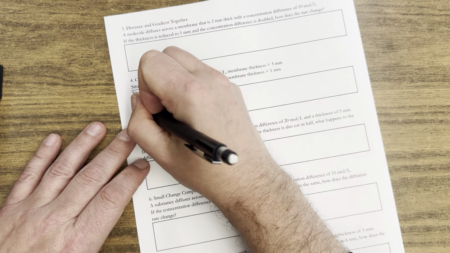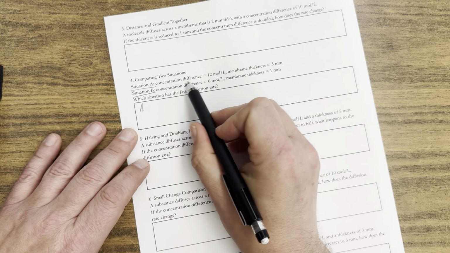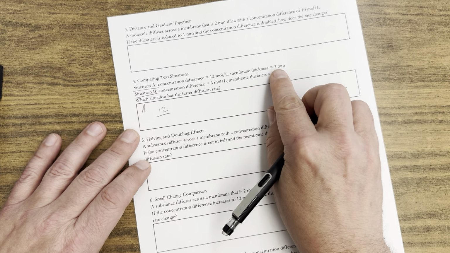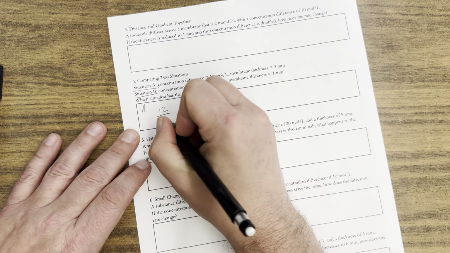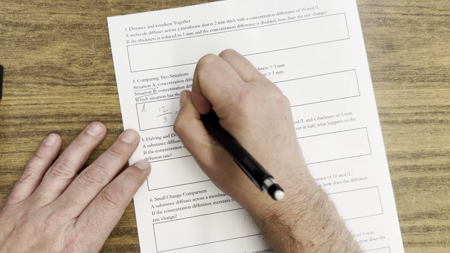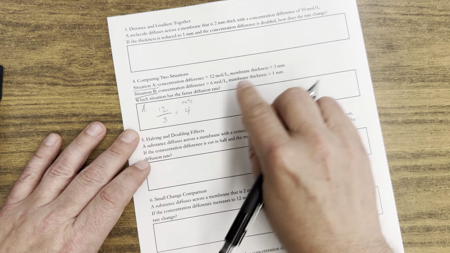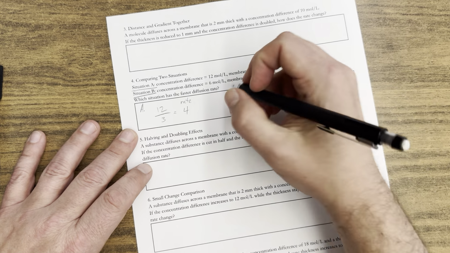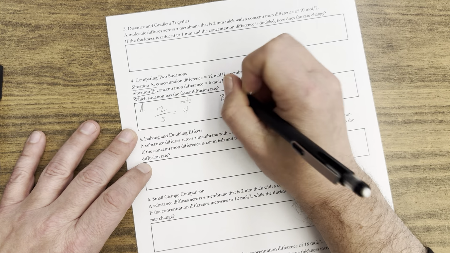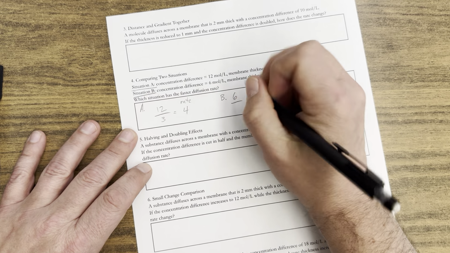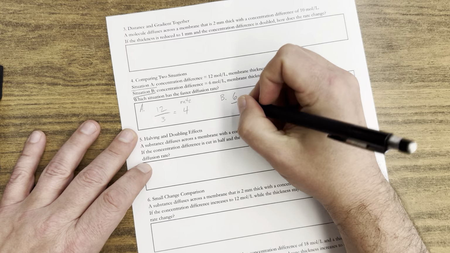Well, here's my A. I take the concentration difference of 12, divide that by the distance it travels, which is 3. That gives me a rate of 4. Again, I'm leaving out the units for now. And when I do B, B has a concentration difference of 6 and a membrane thickness of 1.